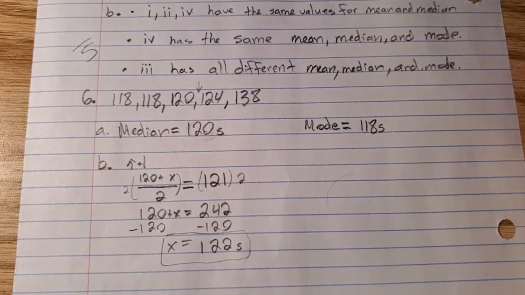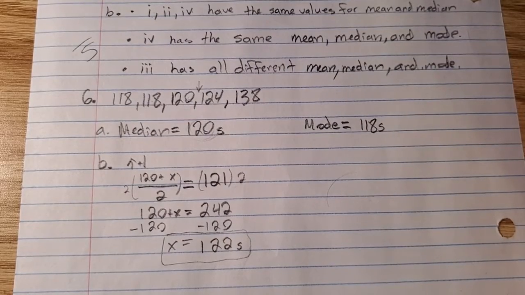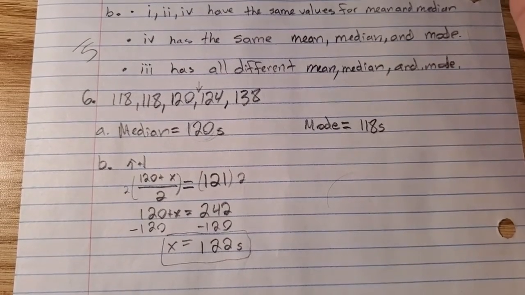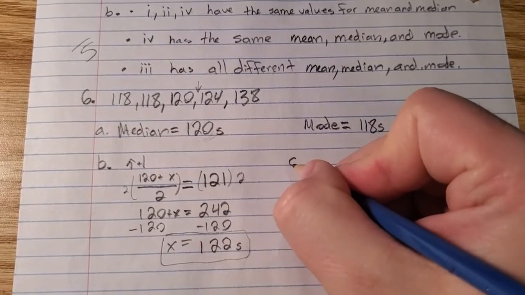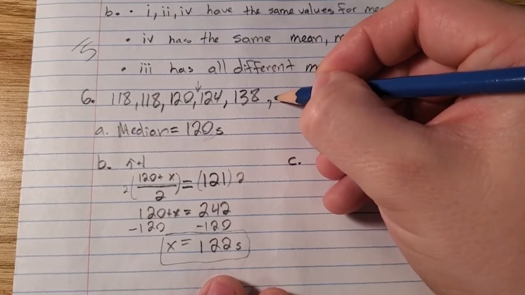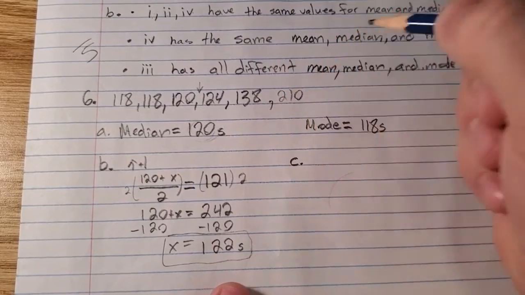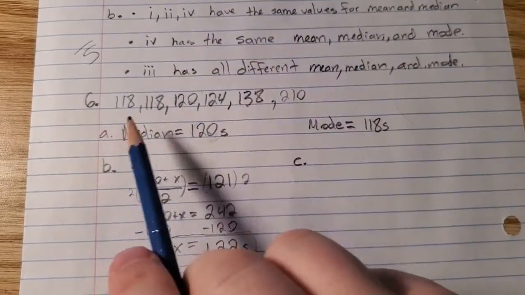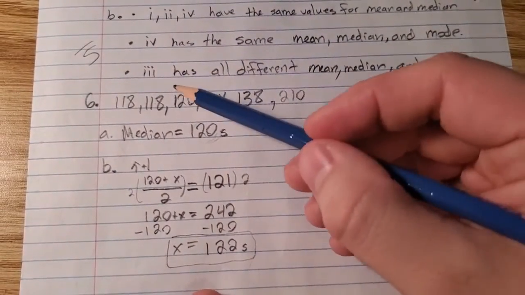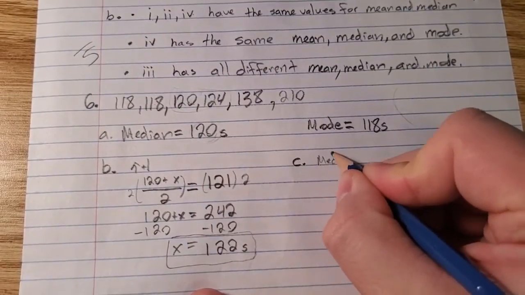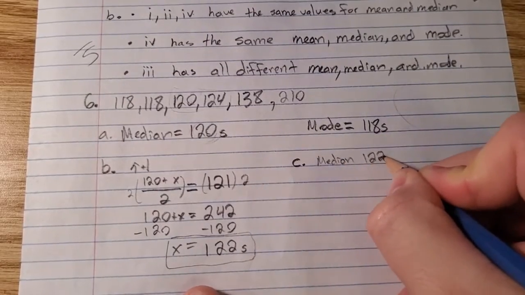Now it says, suppose Jamal fell during one race and recorded a time of 210 seconds. So that's a lot slower than other ones. Which of the mean, median, and mode would be most affected? So what they're saying in part C is, what if we added onto this list a 210, okay? So we've got these 6 values now. You'll notice that the median would be halfway between these two. So the median would be just 122.